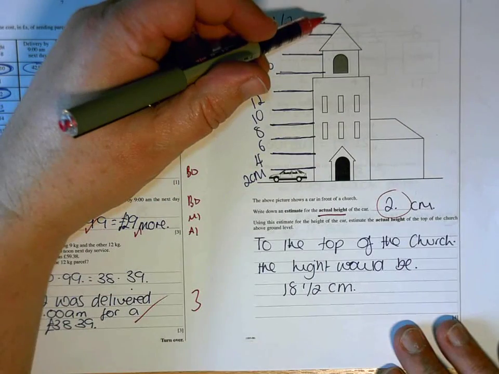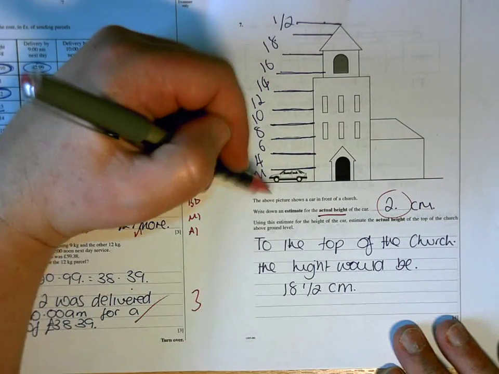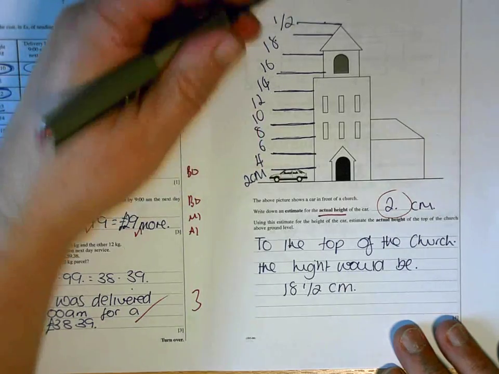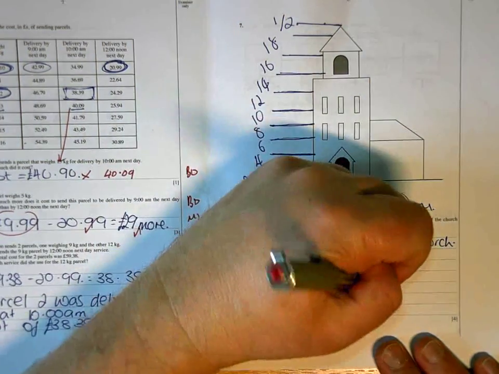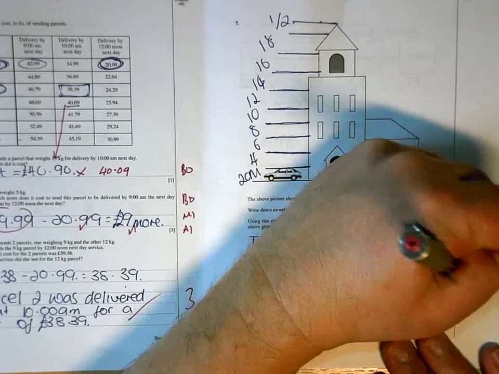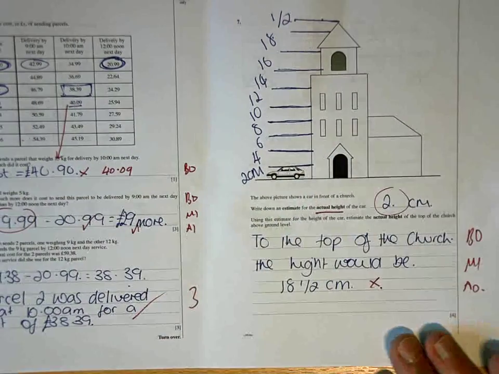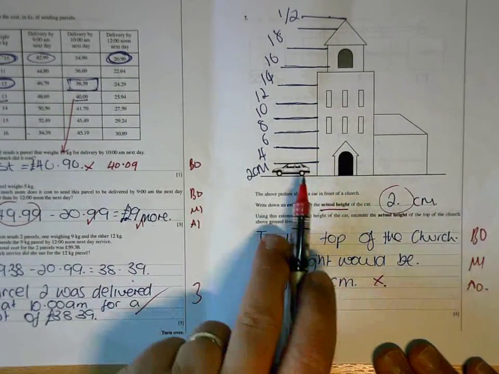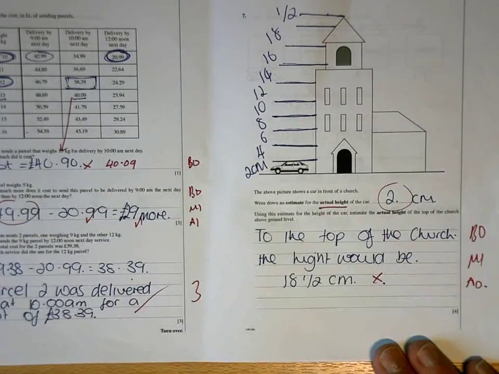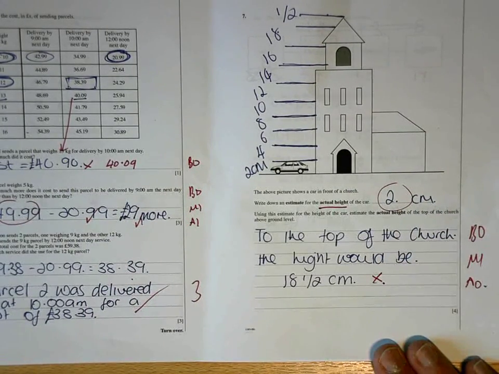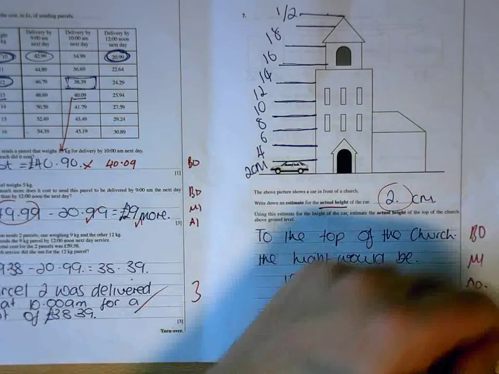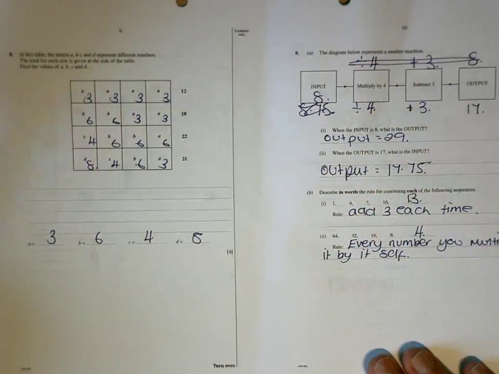You've then measured that in centimetres, but because that's wrong, your method is not going to get you the right answer. So you get 1 mark there for actually trying to count up how many cars fit on top of each other. 3, 4, 5, 6 for the page.